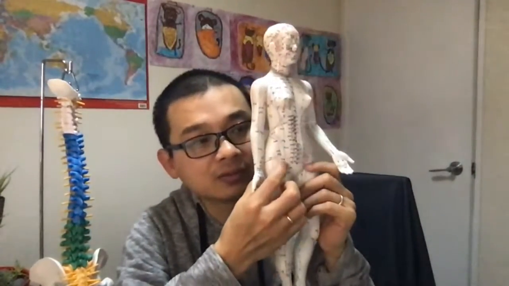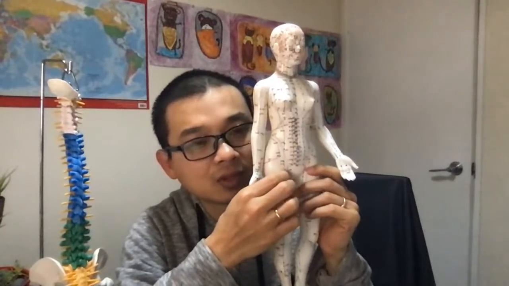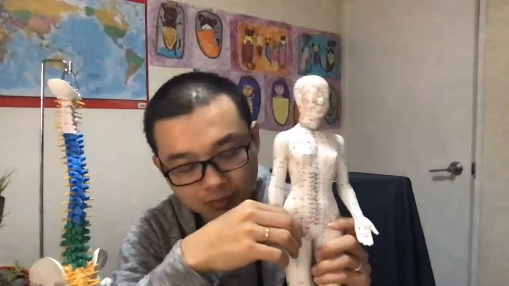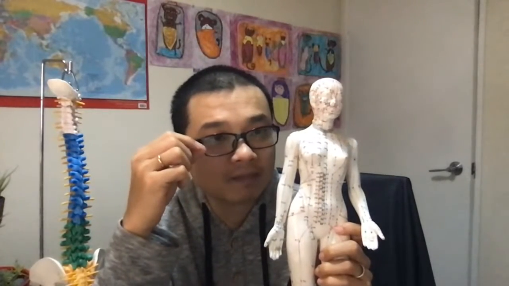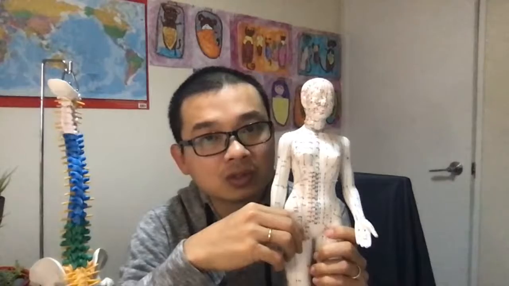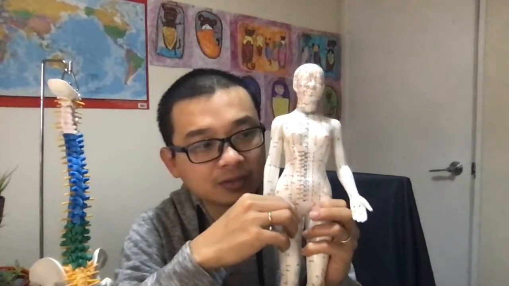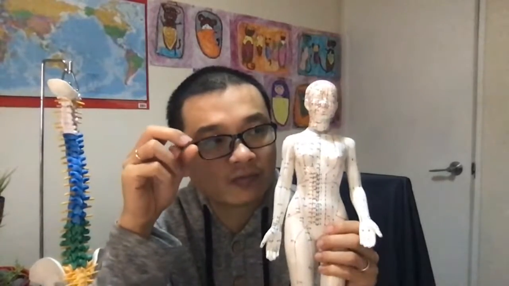What can be the cause? I have no idea, to be honest, but I think maybe the treatment over here, because I know in the cosmetic acupuncture, they did needles over here or in here to actually tighten the vaginas after birth.